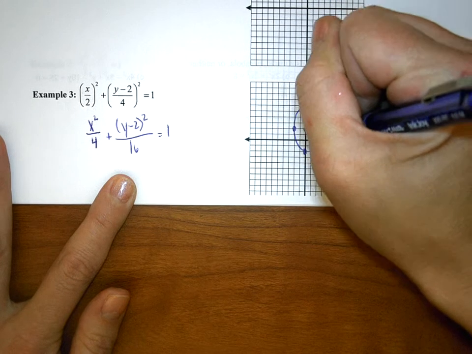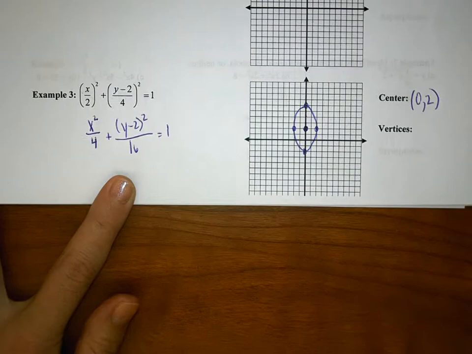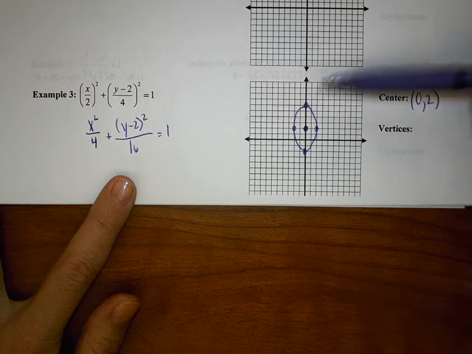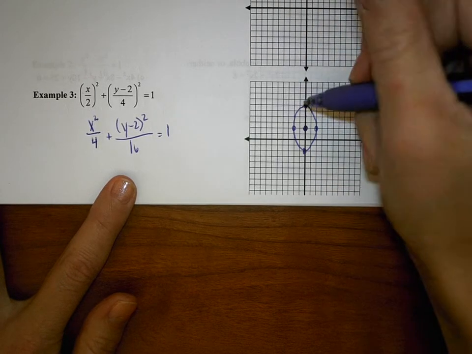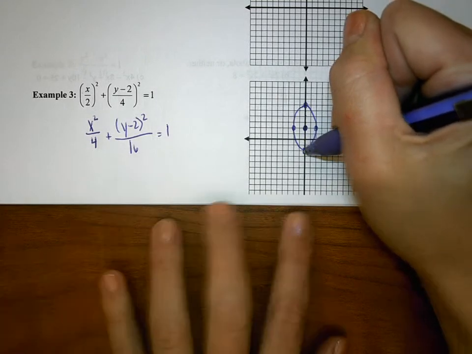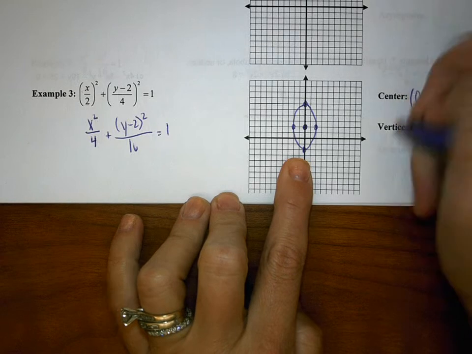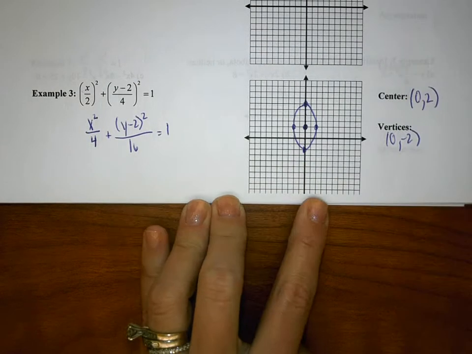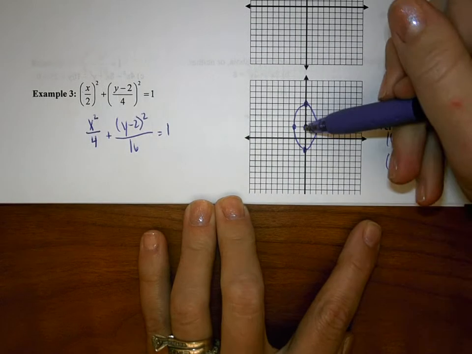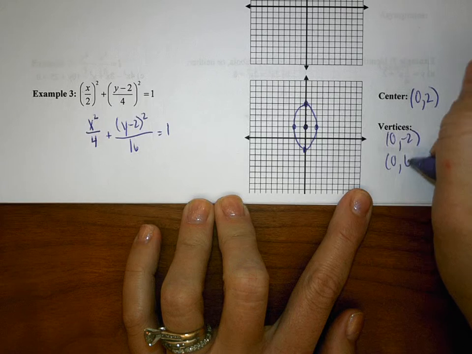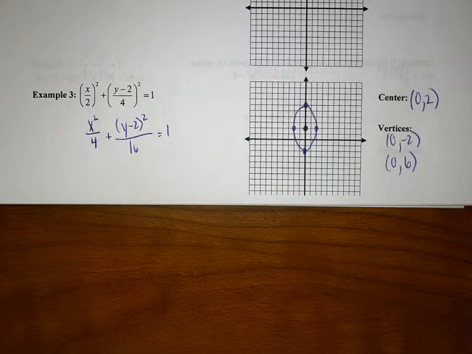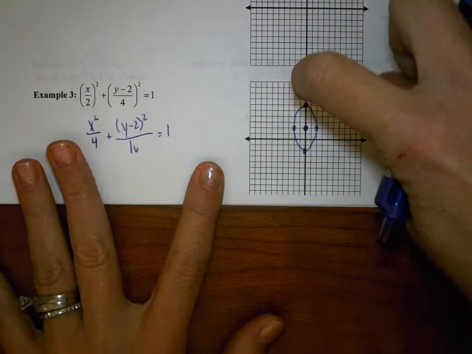So where would my vertices be on this ellipse? So y is the longer one, right? We all agree? Okay, so one of the vertices is here and here. So this point is at 0, negative 2. Do we see that point right there at 0, negative 2? Yes. Okay. And then the one on top is at 0 what? 1, 2, 3, 4, 5, 6 is correct. 0, 6. So it's easiest for you to make your points and then figure out what the vertices are just by counting and going to that point.